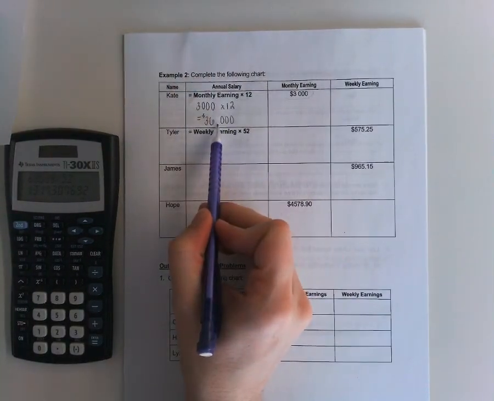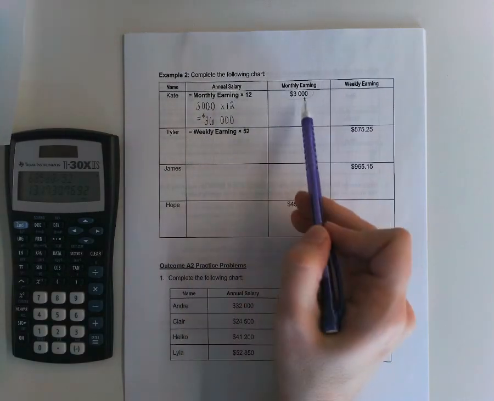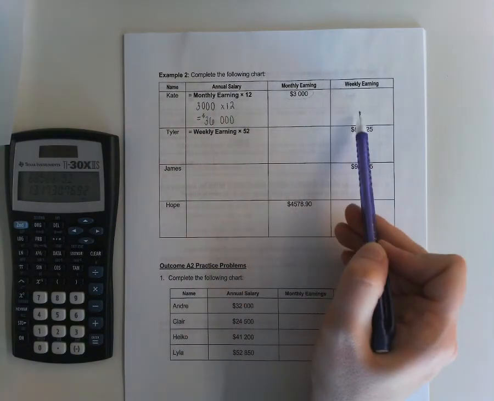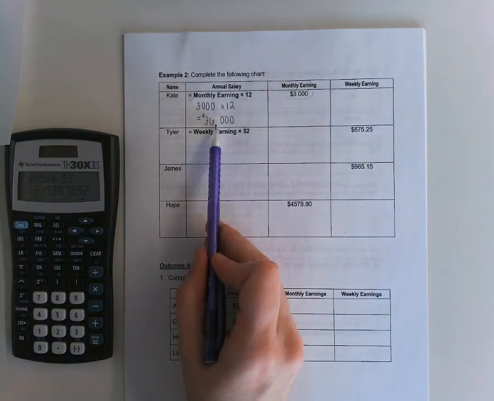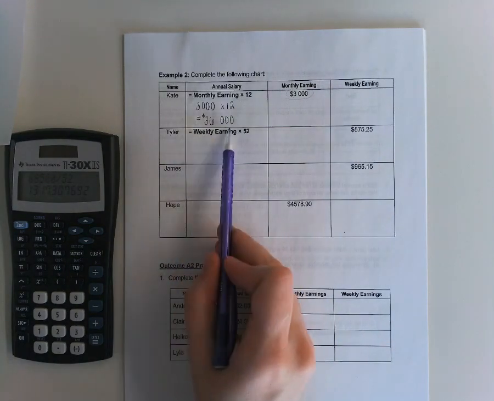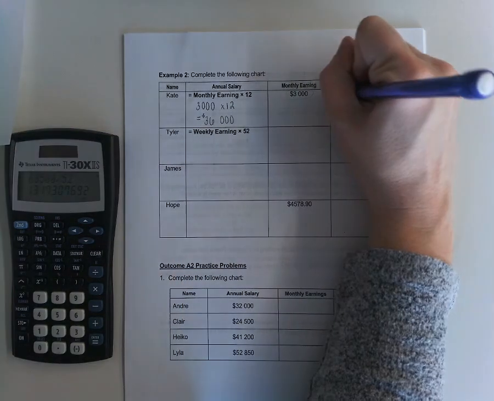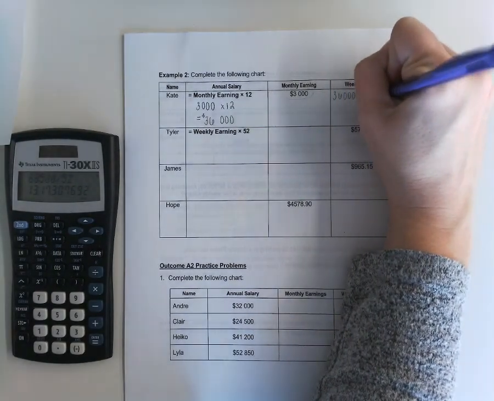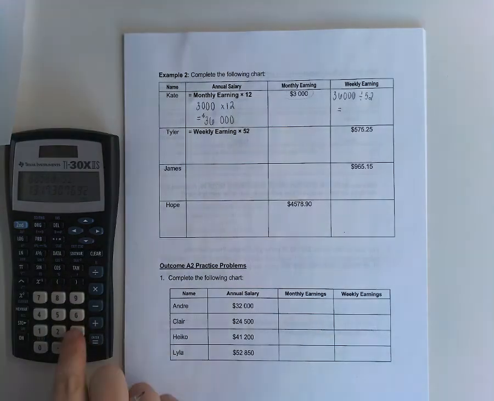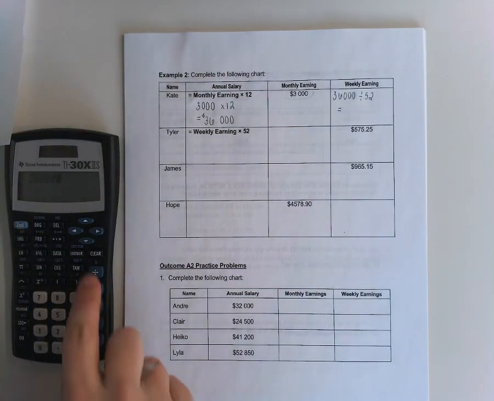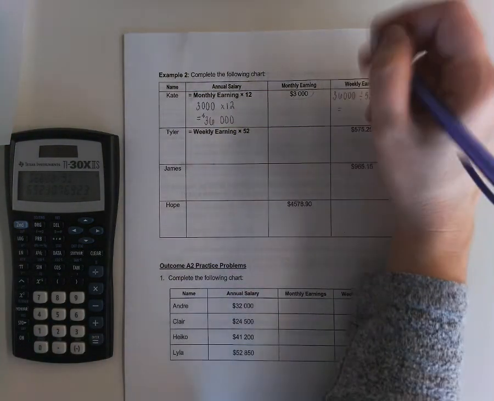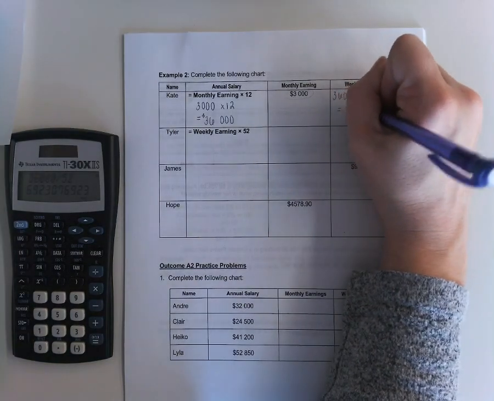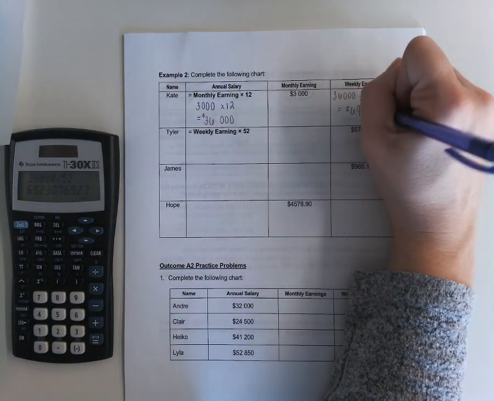So she earns $36,000 per year, $3,000 per month, and to calculate her weekly earnings, we would use the annual salary, $36,000, and divide it by 52, just like we did in the previous example. So 36,000 divided by 52 is a weekly salary of $692.31.